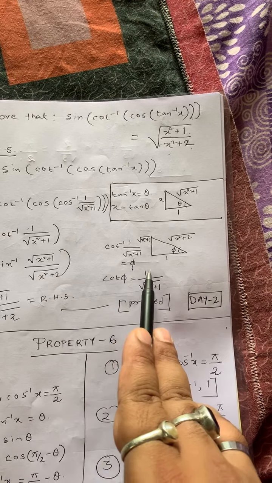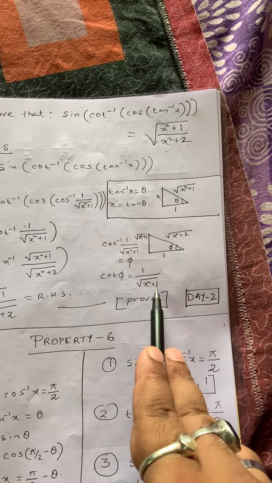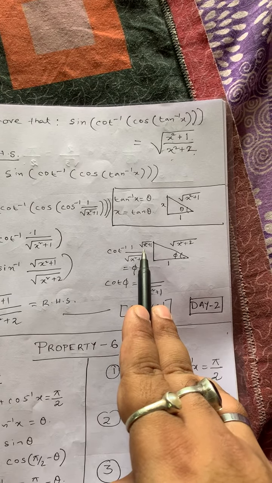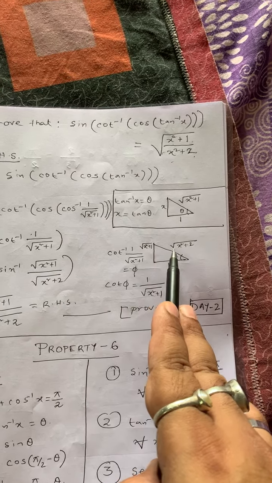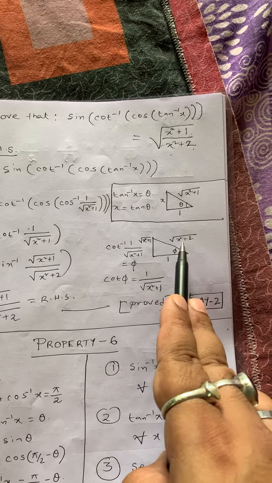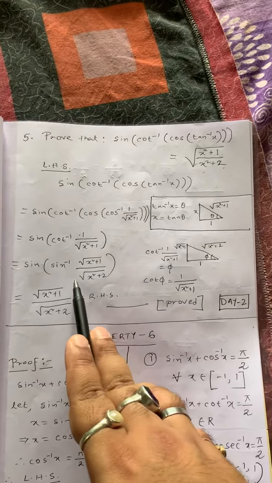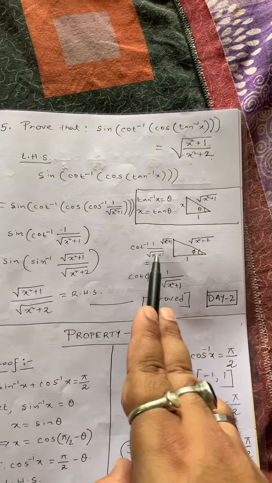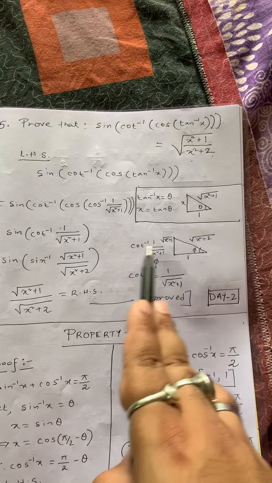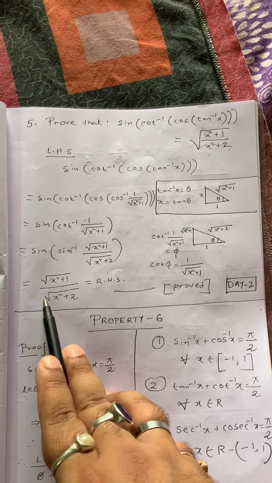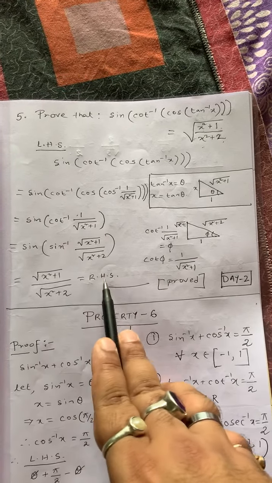So cot alpha is equal to 1 divided by root over x square plus 1. So 1 will be the base and perpendicular will be root over x square plus 1. Now if we use Pythagoras theorem, we will get hypotenuse as x square plus 2. So here this will change as sine of sine inverse, then perpendicular by hypotenuse, that is root over x square plus 1 divided by x square plus 2, and which will give you the answer.